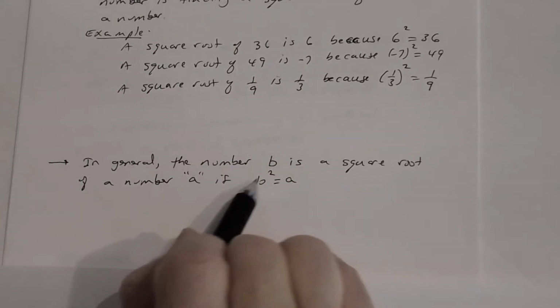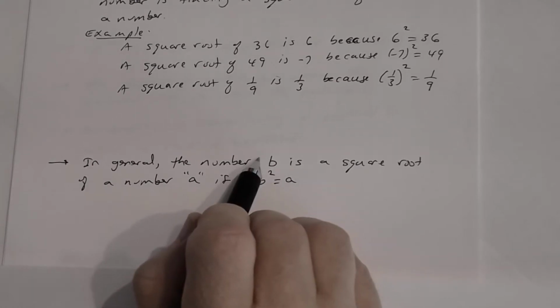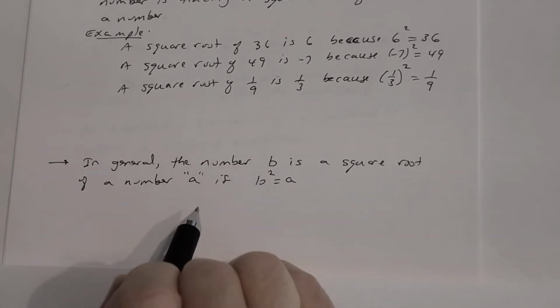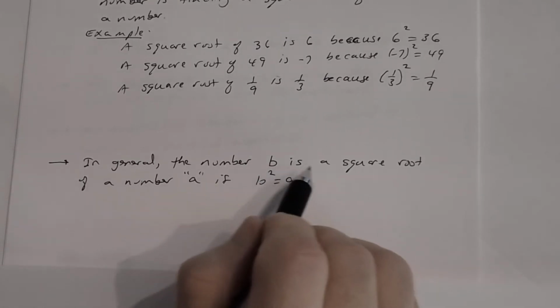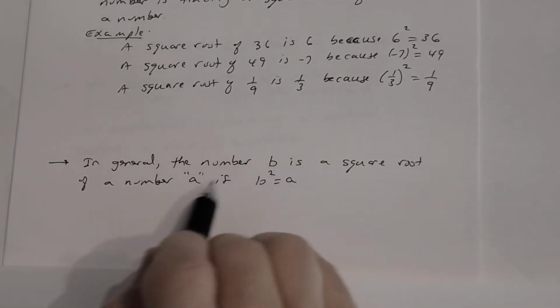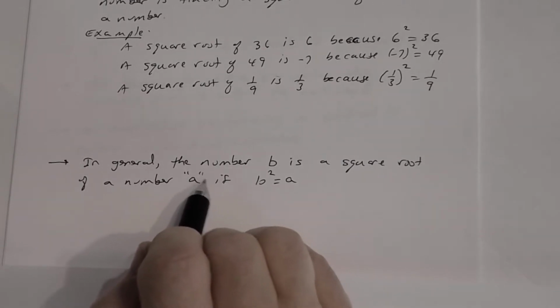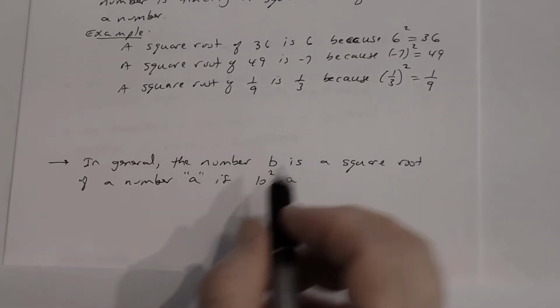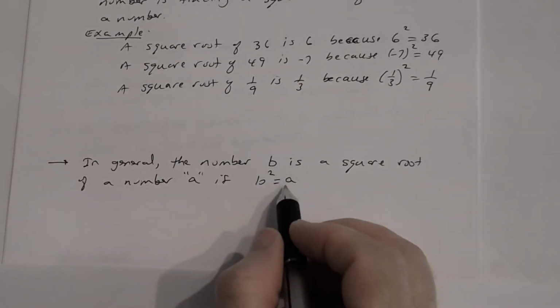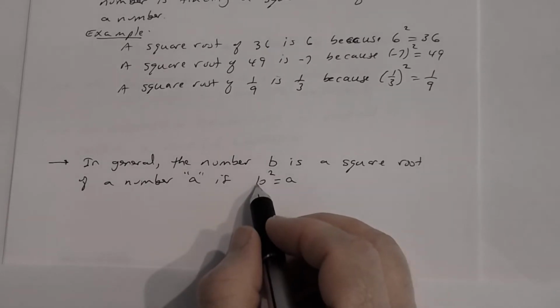So if you can say b squared is a, that's what that says. In general, the number b is a square root of a number a if when you take the square root of a, you get b back, or if you take b and square it, you get a. So the square root of a would be b.